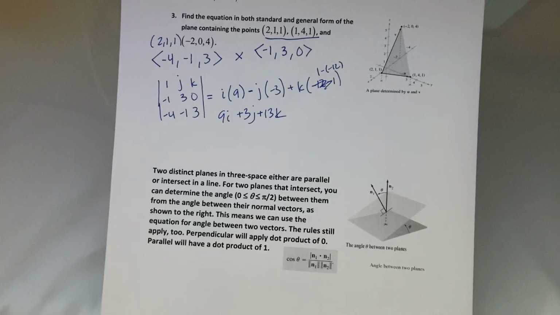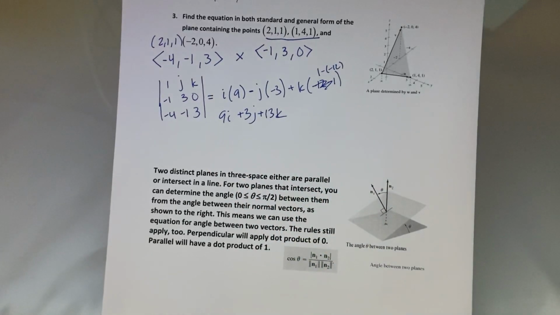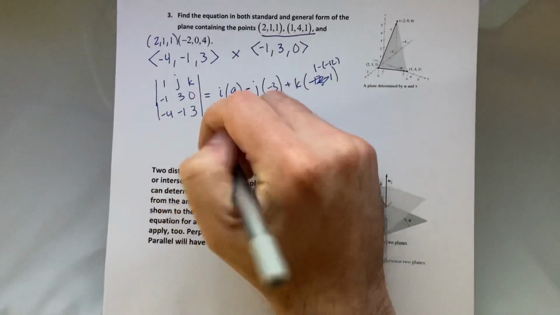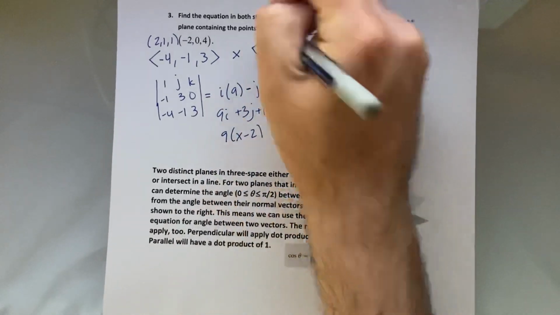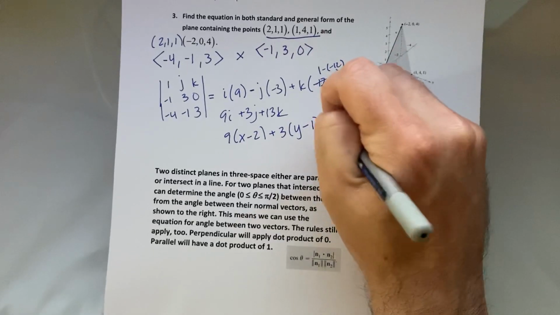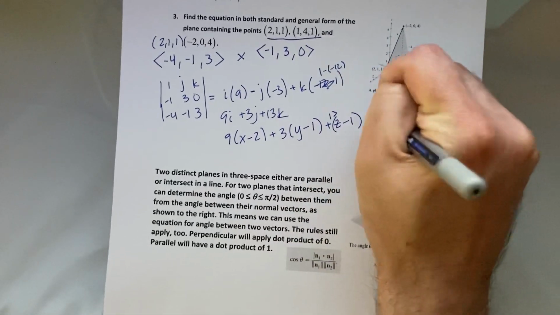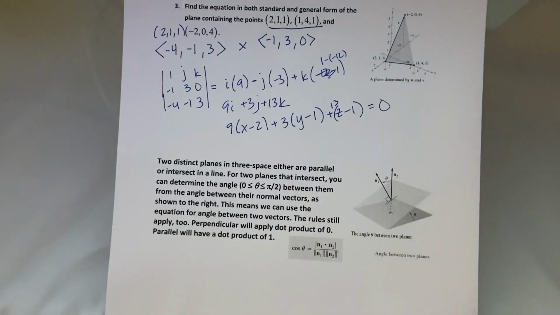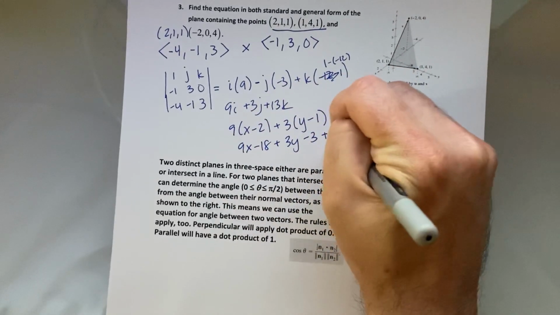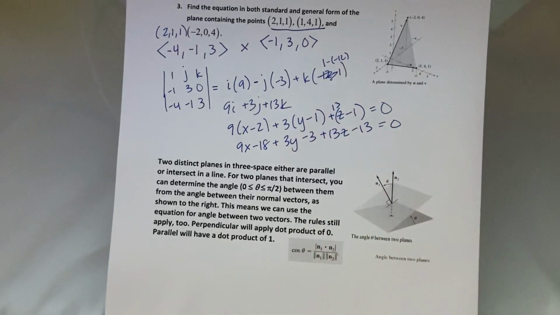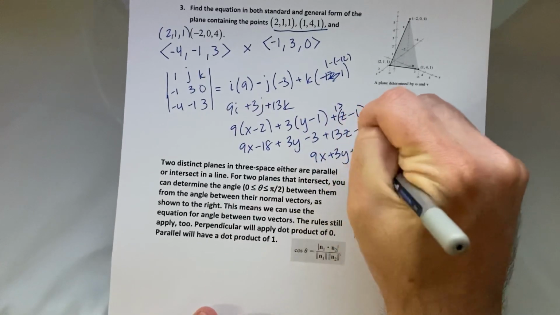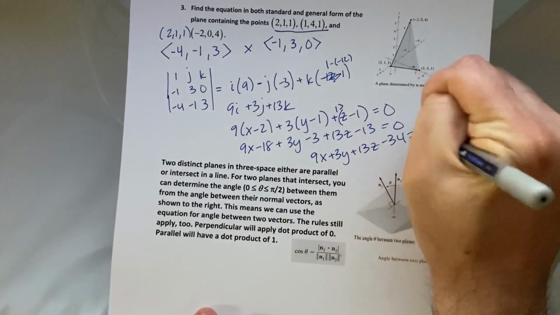Okay, so in order to do that, I just take these coefficients and I put them with the x, y, and z of my starting point, which is the (2, 1, 1). So we should have 9 times x minus 2 plus 3 times y minus 1 plus 13 times z minus 1 equals 0. Just expand. So 9x minus 18 plus 3y minus 3 plus 13z minus 13 equals 0, and combine to get your general form equation. 9x plus 3y plus 13z minus 34 equals 0.